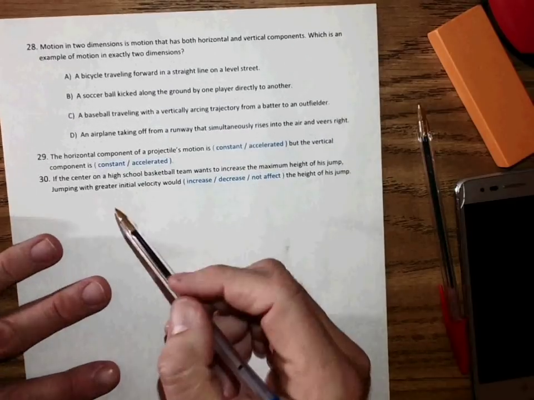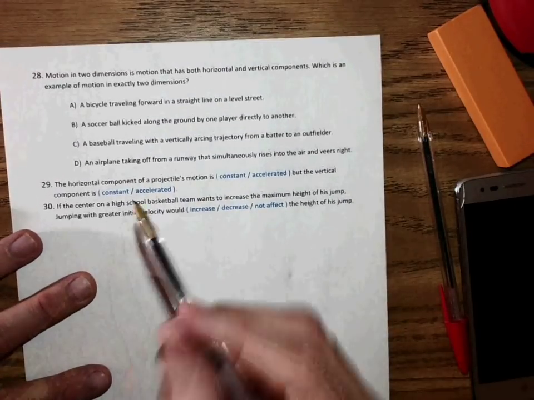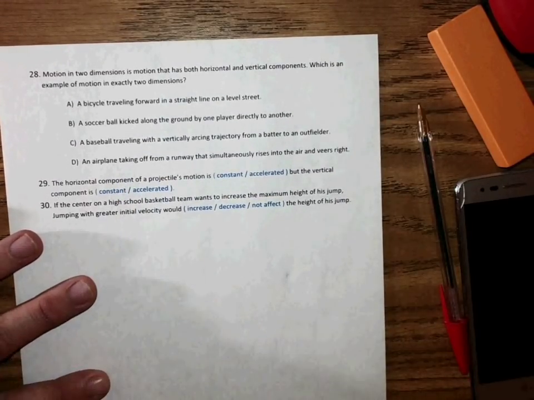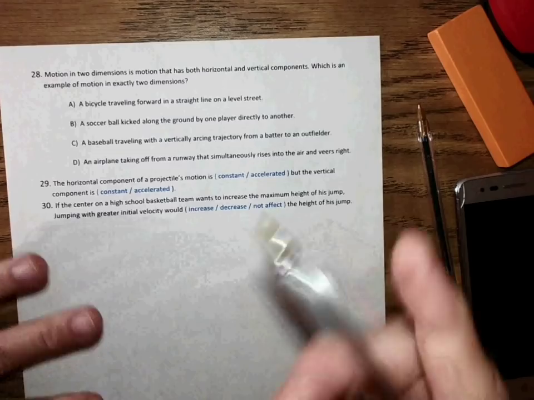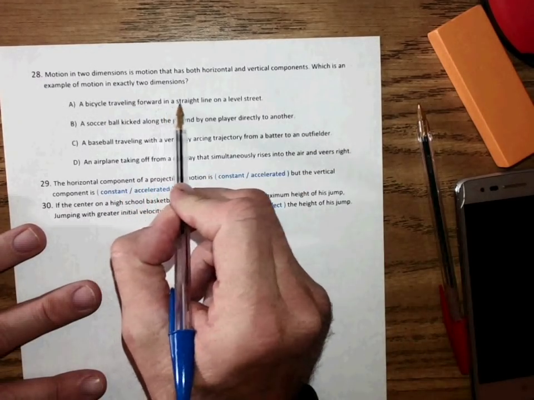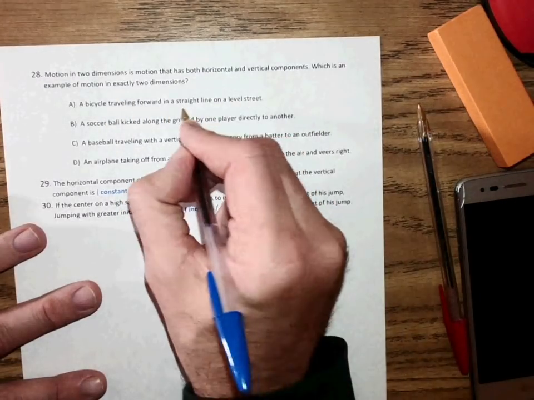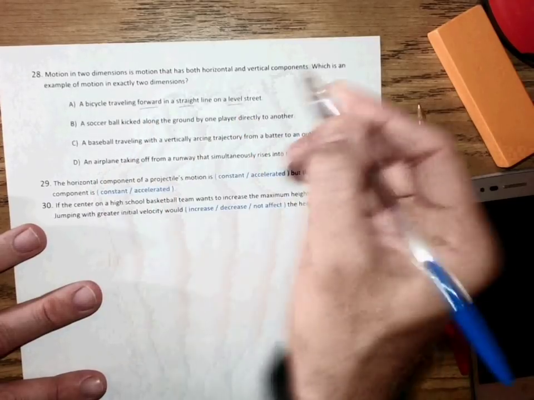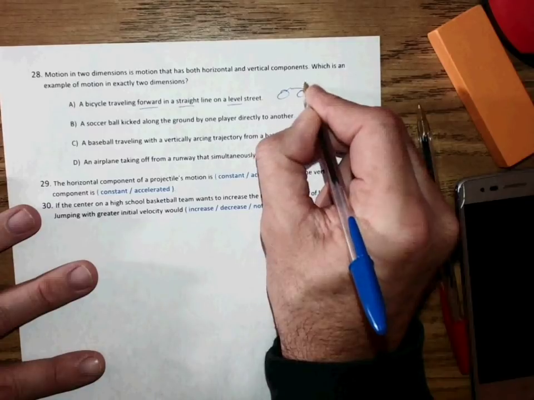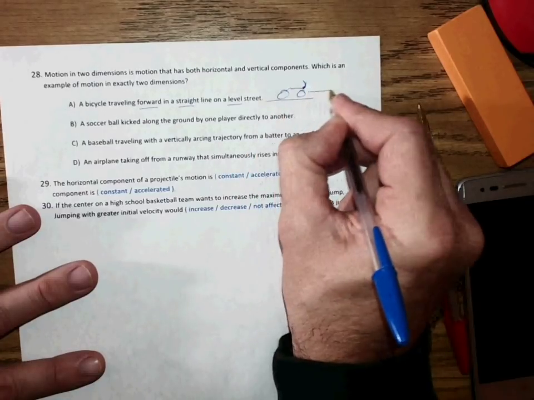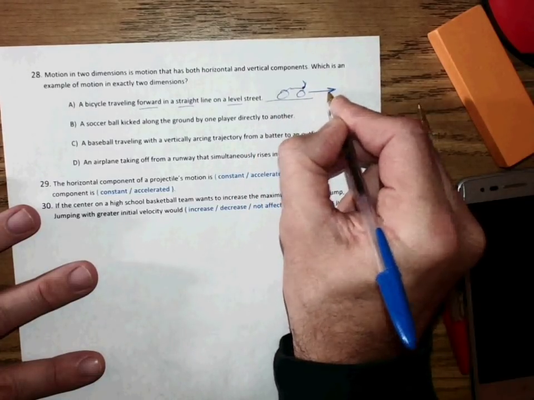Right, we are almost done. I definitely wanted this less than an hour, so about 45 minutes. Motion in 2 dimensions is motion that has both horizontal and vertical components, which is an example of motion in exactly 2 dimensions. A bicycle traveling forward in a straight line on a level street. Straight, level, forward.